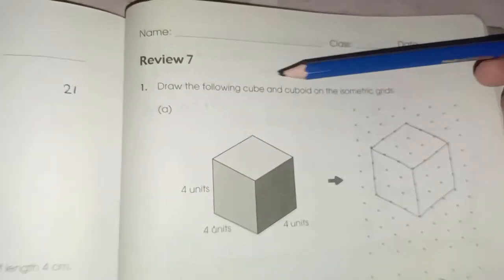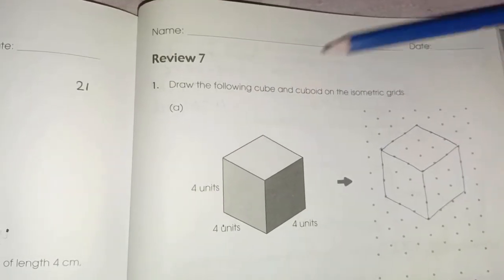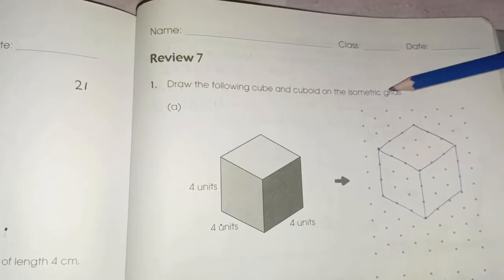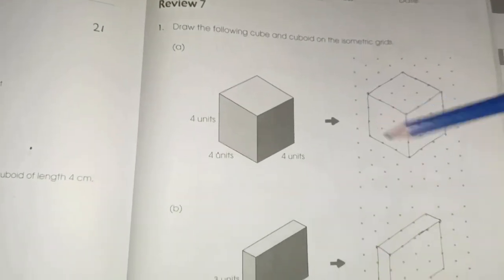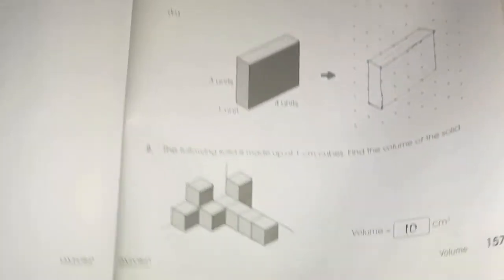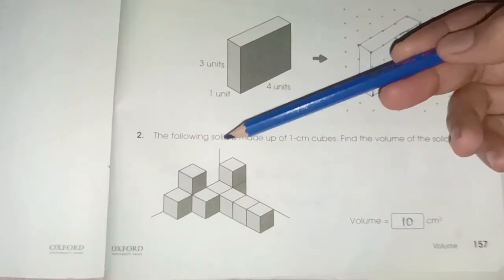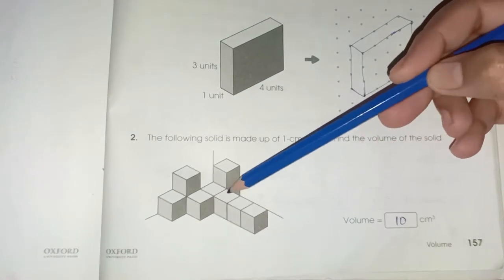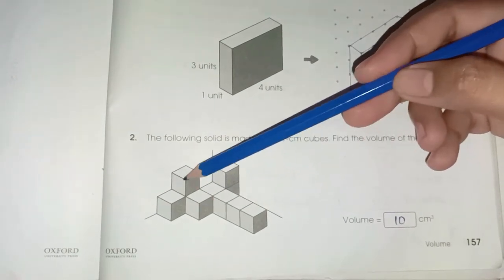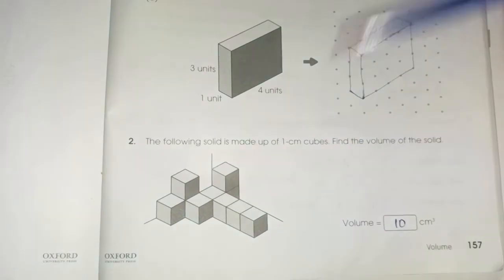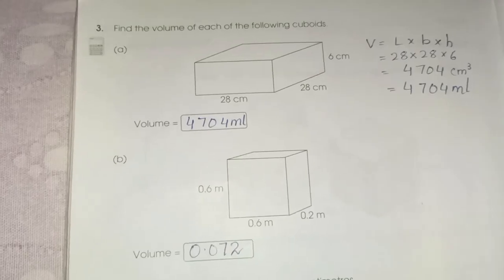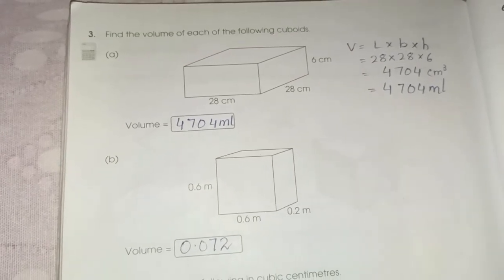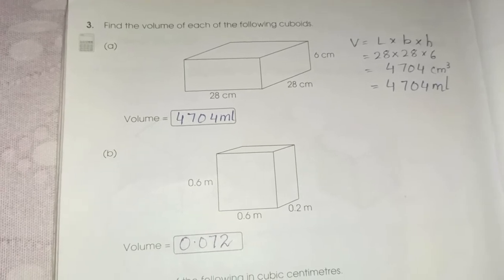Review 7. Draw the following cube and cuboid on the isometric grid. Here we have to draw the shapes. Here we have to count the volume, like we have to count these cubes. 1 2 3 4 5 6 7 8 9 and 1 in the lower side, 10. Here we have to find the volume by multiplying length, breadth and height.